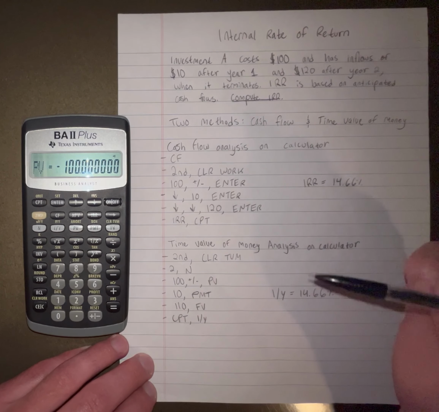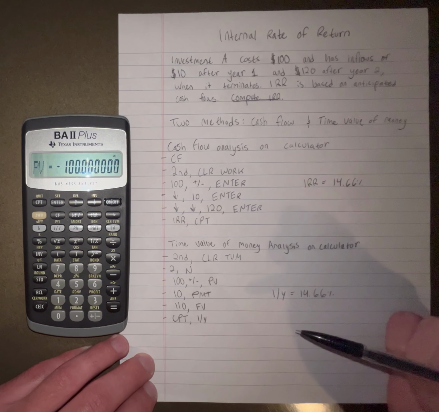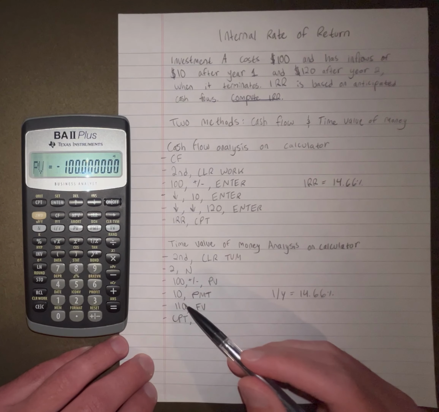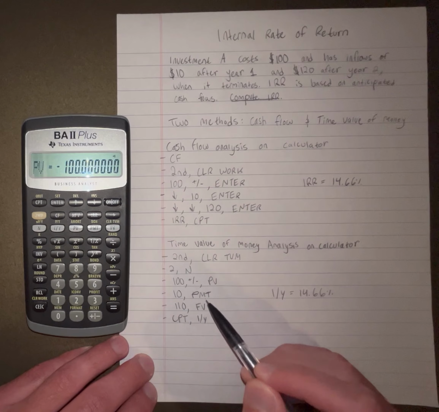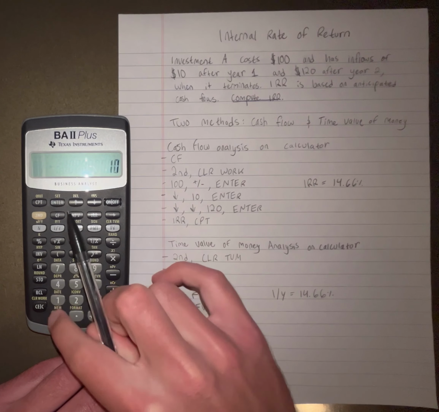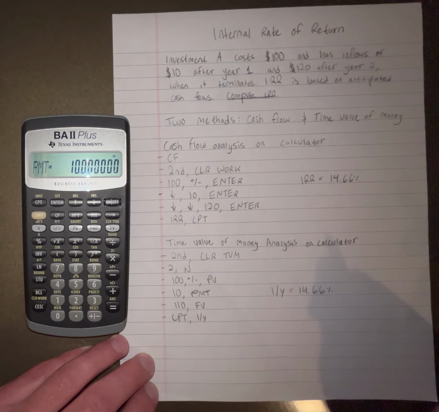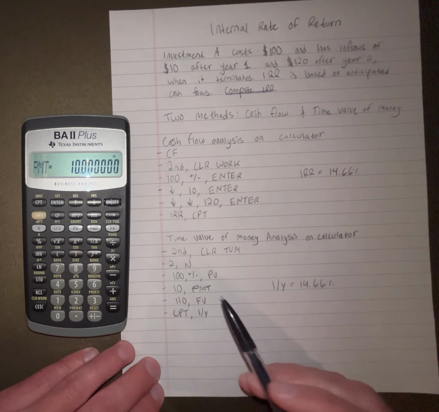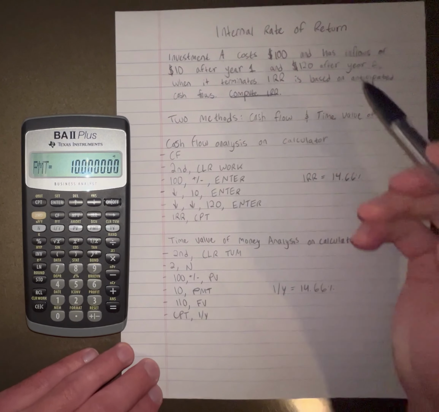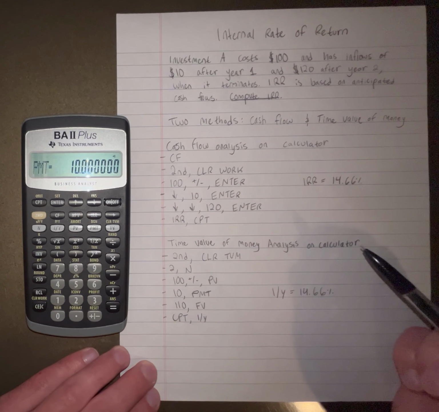Since this investment lasts 2 years, with the time value of money analysis, the payment lasts 2 years. So we make the payment 10, press payment. And then the future value: you see I have 110 here, but the appraised value of the investment after 2 years is 120.